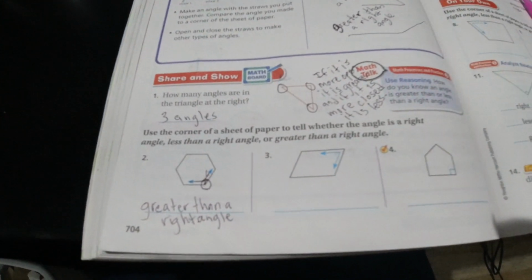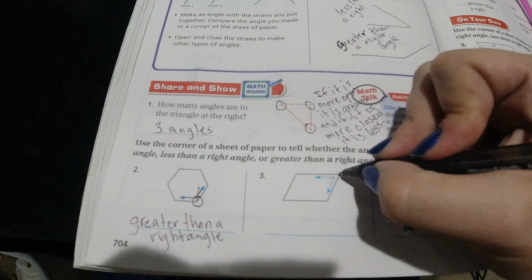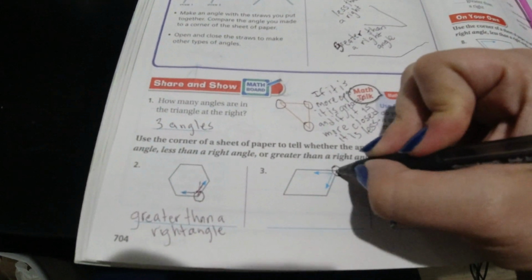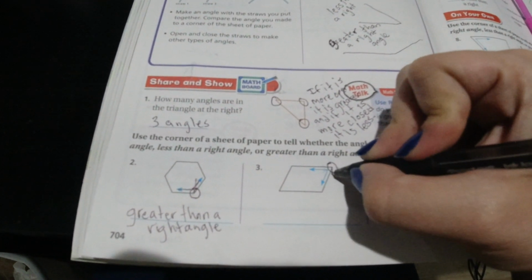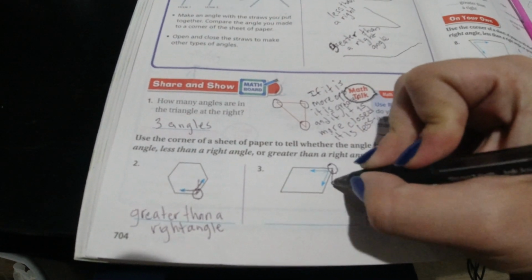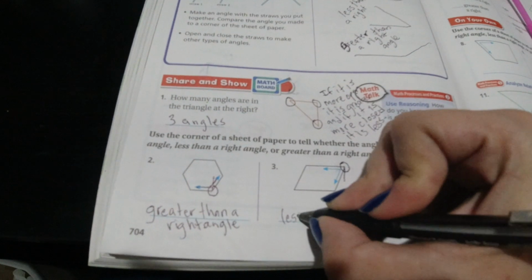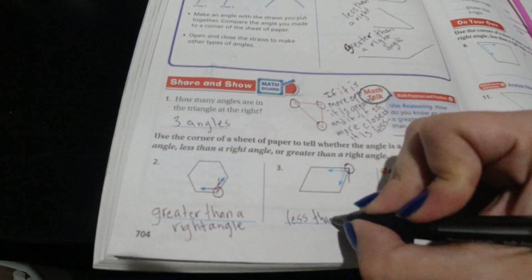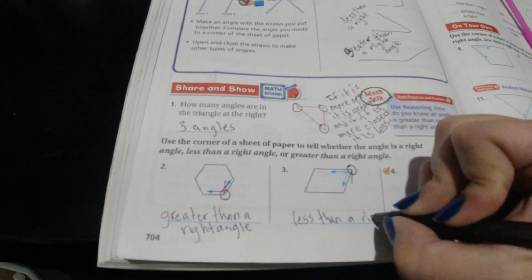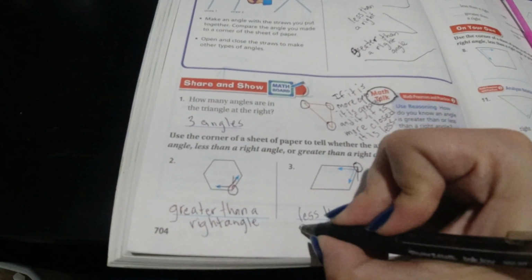Angle. Okay, for the second one, our right angle would be here. So this one is actually less than a right angle.